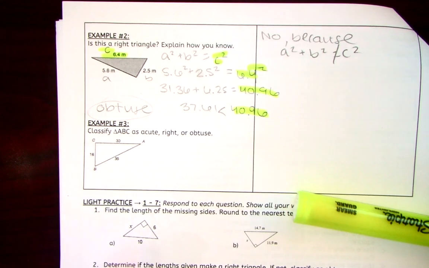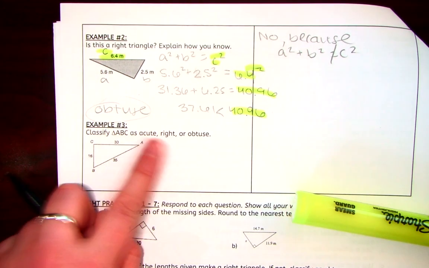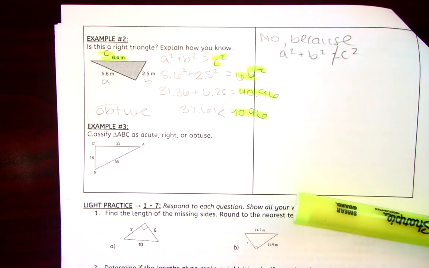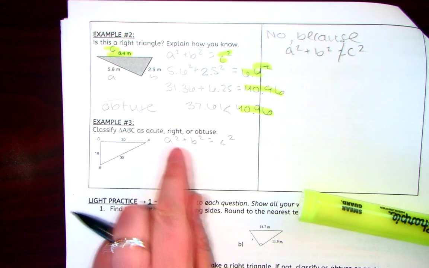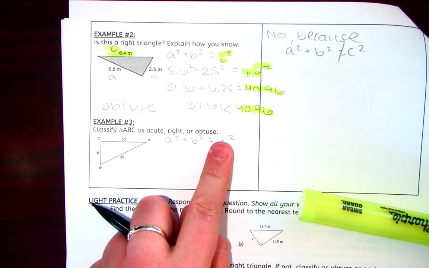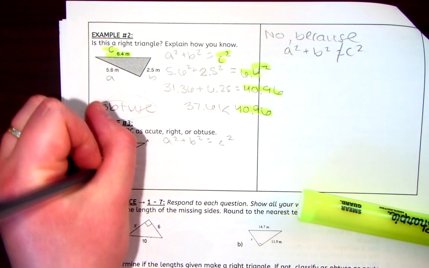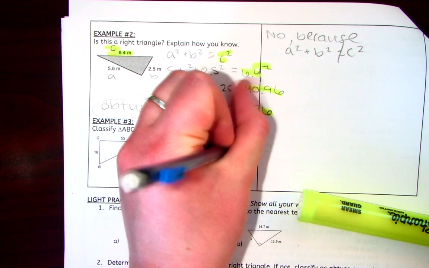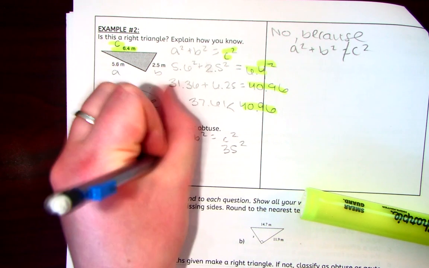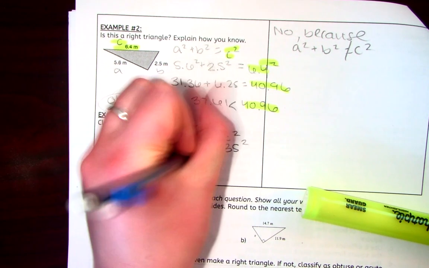Okay? Now this example wants me to classify the triangle as acute, right, or obtuse. So I'm going to do the same idea. I'm going to do a squared plus b squared equals c squared and see how a squared plus b squared compares to whatever c squared is. Again, c has to be my longest length. So that's 35 squared, and 16 squared plus 30 squared.